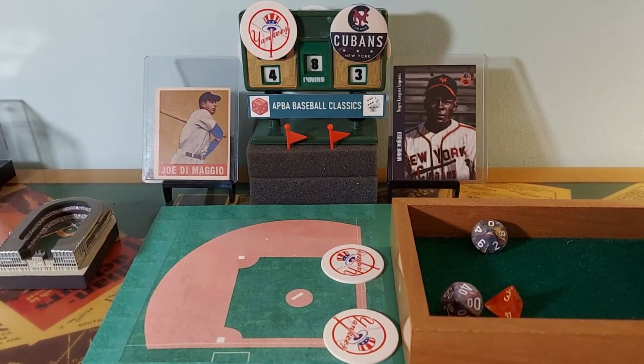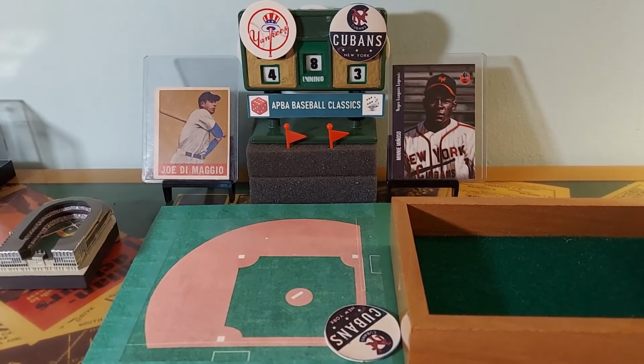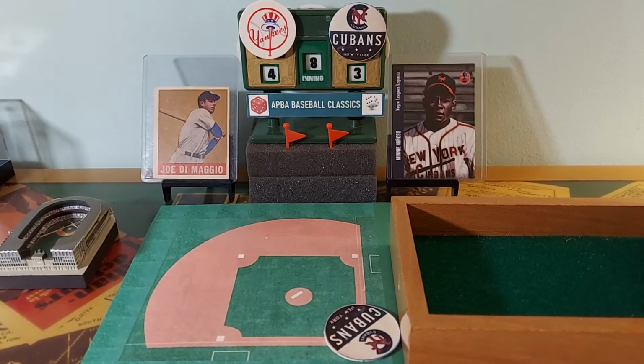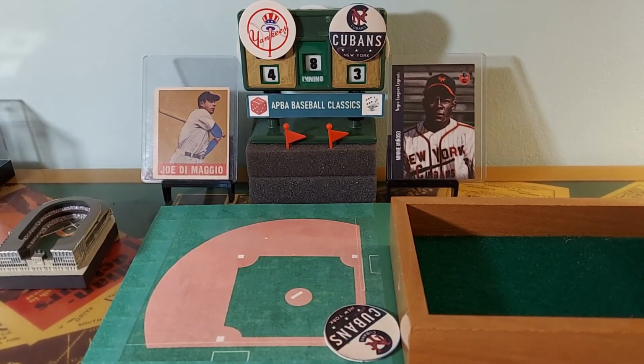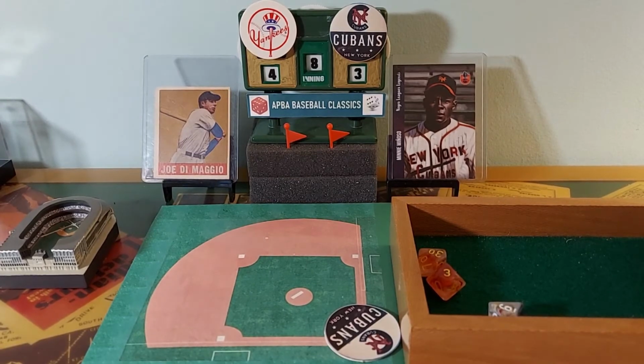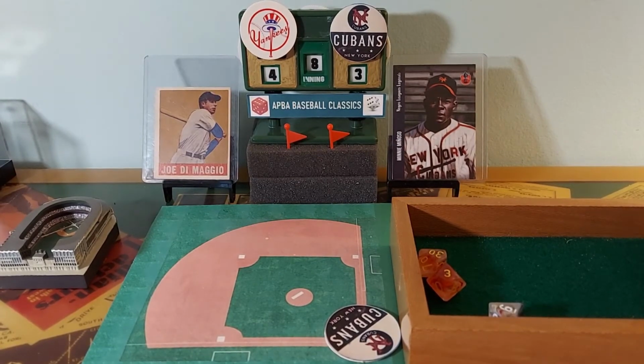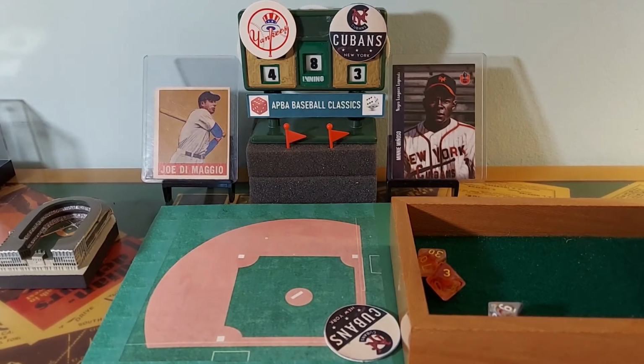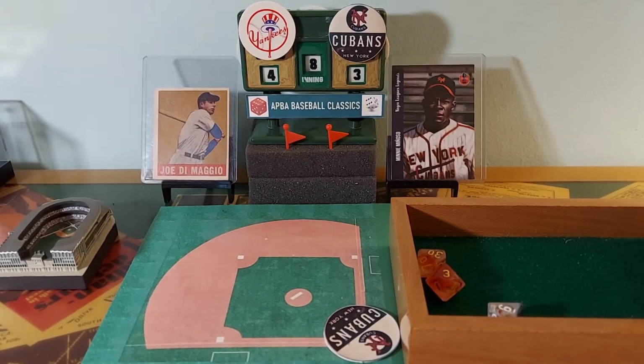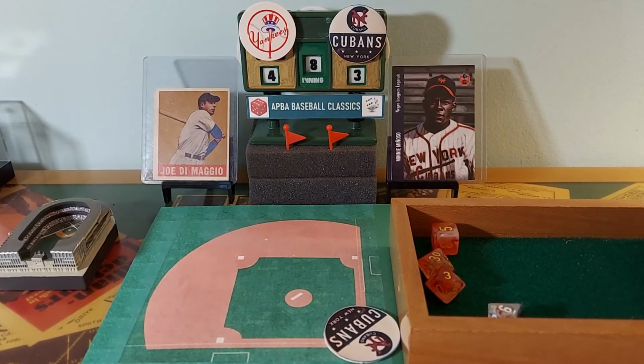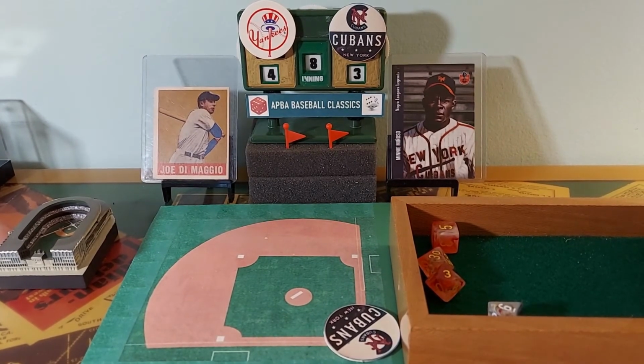We go to the bottom of the 8th inning. Yankees 4 and the Cubans 3. Lou Loudon will step in for the New York Cubans. They're now down by a run. 39 for Loudon is an out, but we're going to check for an error. A roll of 5 or 6 will be an error, and it's an error on the first baseman, George McQuinn. 1 base error.